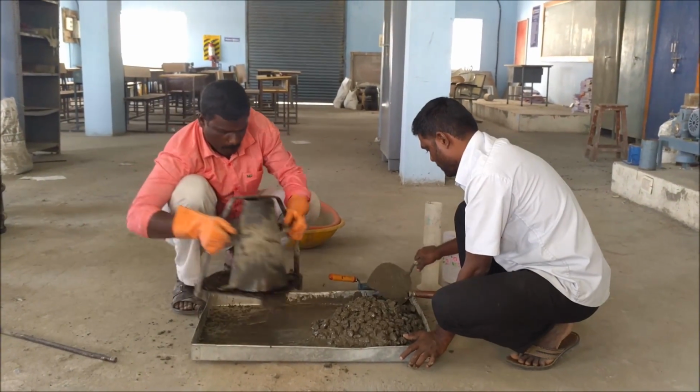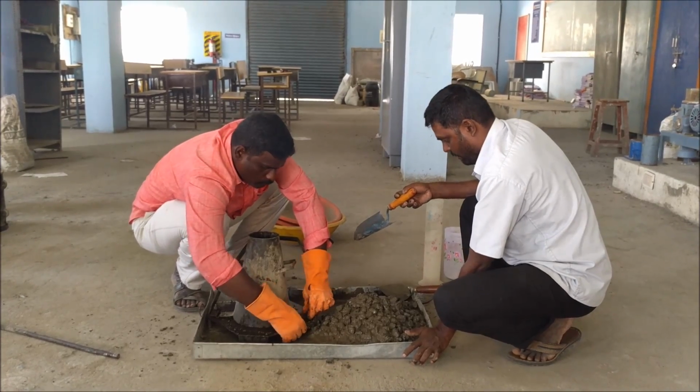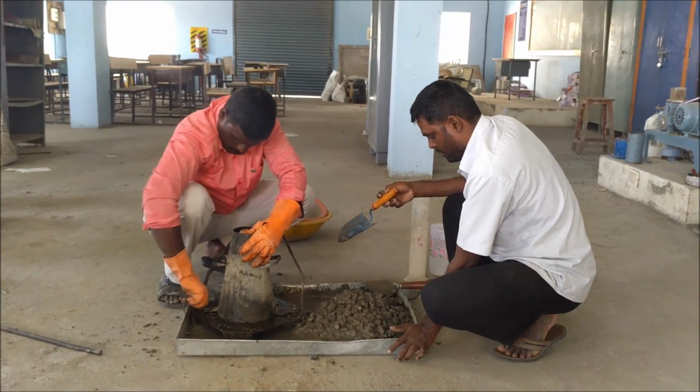Again the slump cone is placed in the tray. It has been screwed.